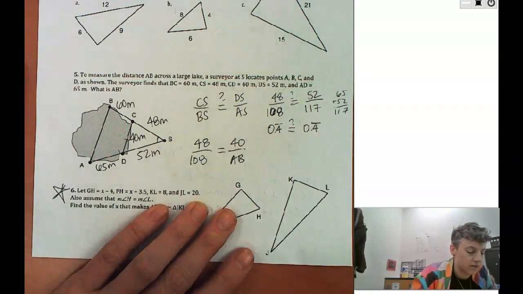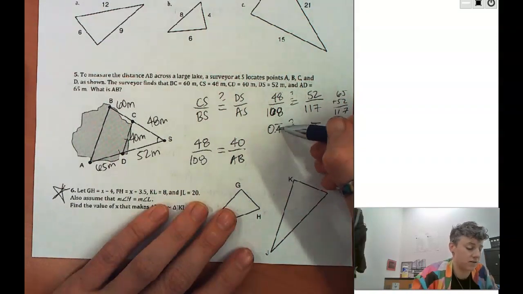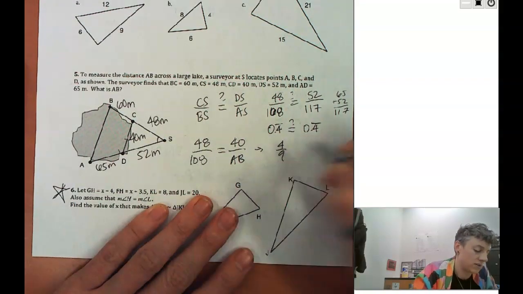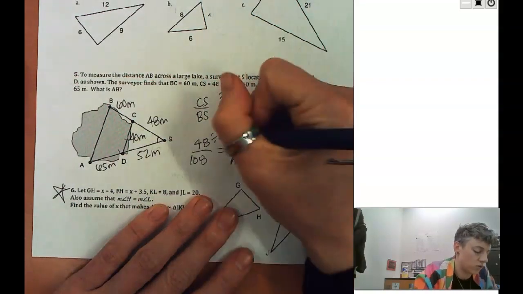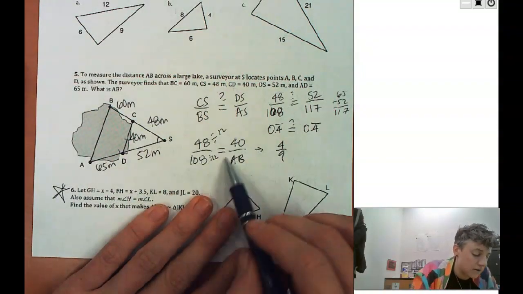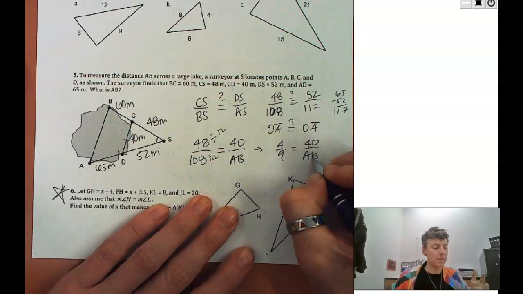When we did our division, we got 0.4 repeating, which I said was 4/9. We must have divided both of these by 12 to make that happen. 48 divided by 12 is 4. 108 divided by 12 must be 9. So 4/9 equals 40 over AB.